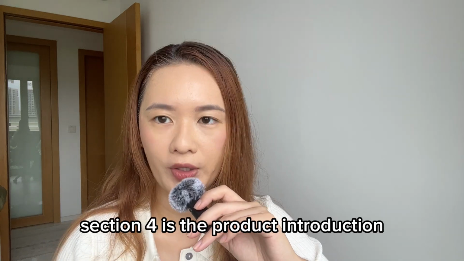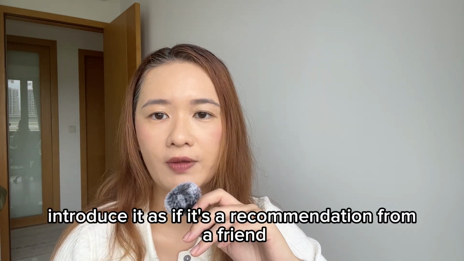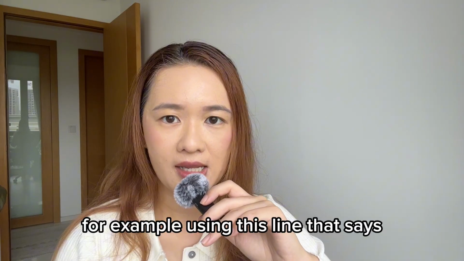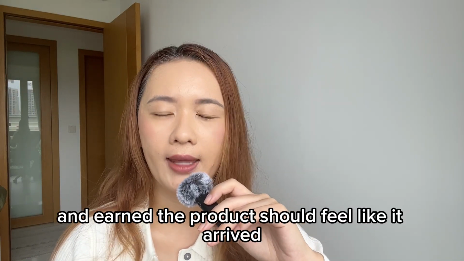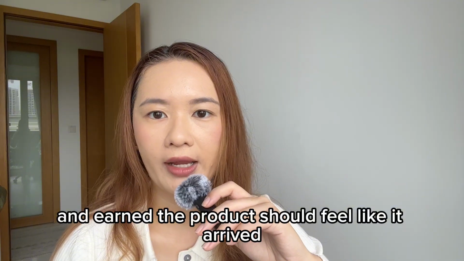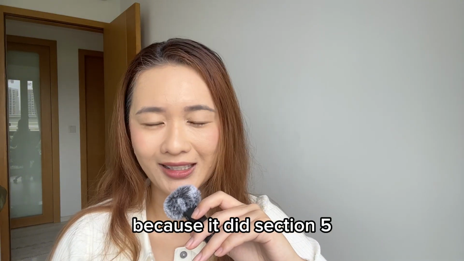Section 4 is the product introduction. Don't announce it like an ad. Introduce it as if it's a recommendation from a friend. For example, using a line that says, "This is when I found [product] and here's what happened." Make it natural, credible, and earned. The product should feel like it arrived at exactly the right moment in the story, because it did.